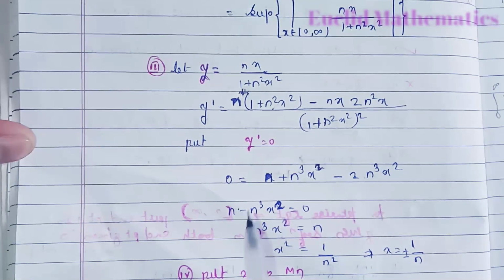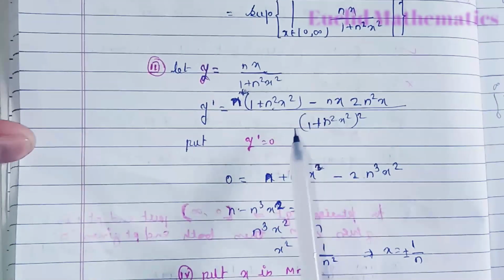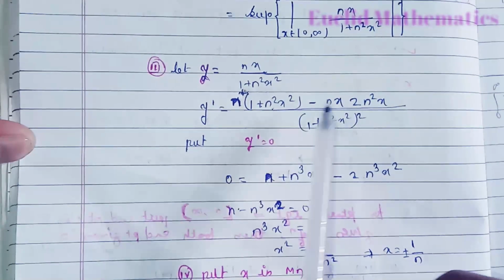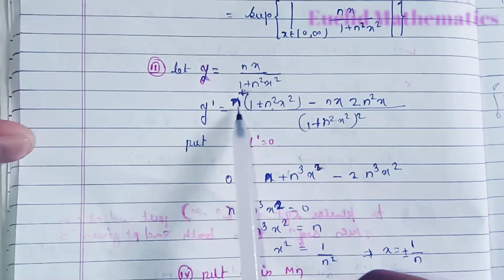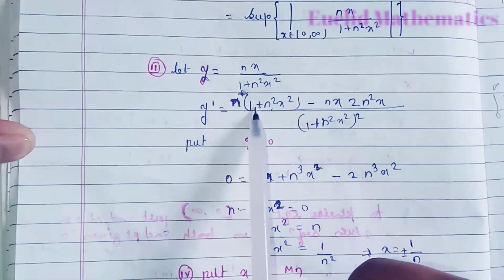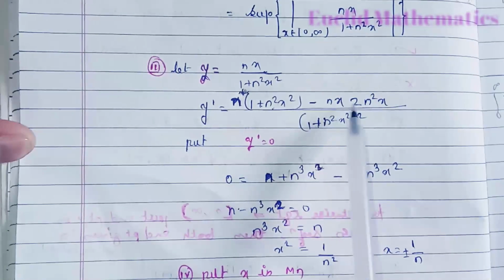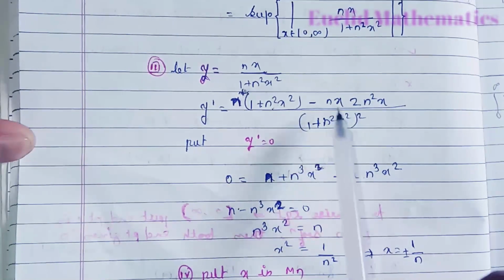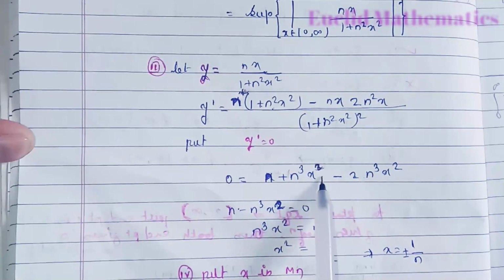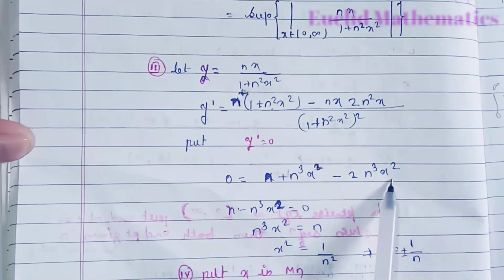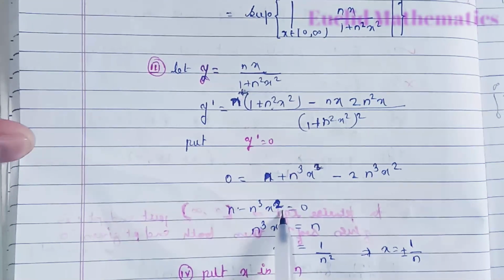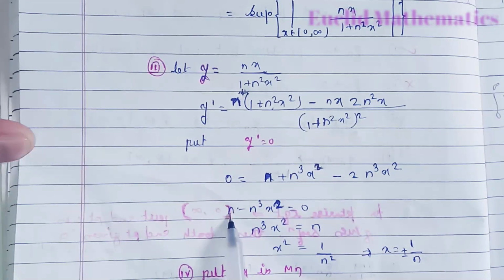So apply this one, put y dash equal to 0. The term with derivative of v gets 0, so the denominator is a multiple of 0, and that part becomes 0. So the leftover term is here: n times (1 plus n square x square), that gives n plus n cube x square, minus 2n square into n, which is 2n cube x square. So n plus n cube x square minus 2n cube x square. That means only minus n cube x square plus n remains, which is equal to 0.